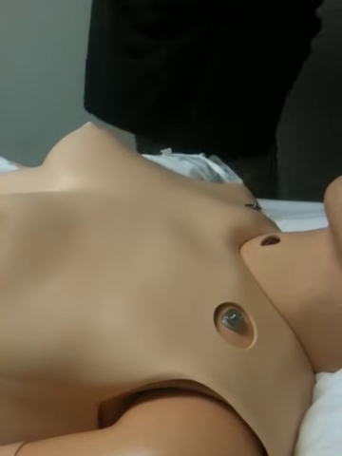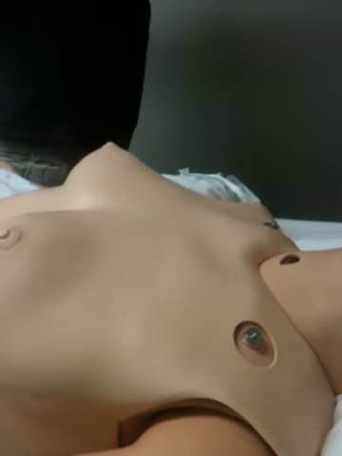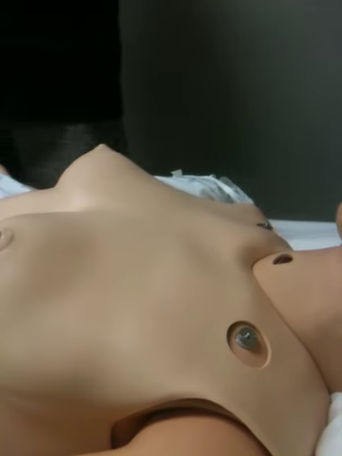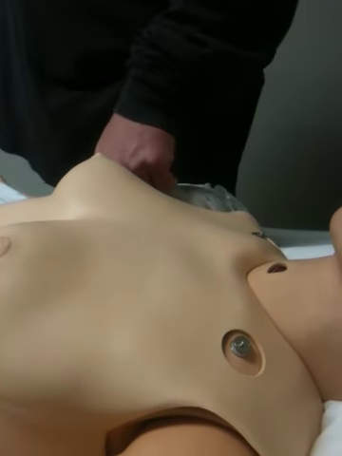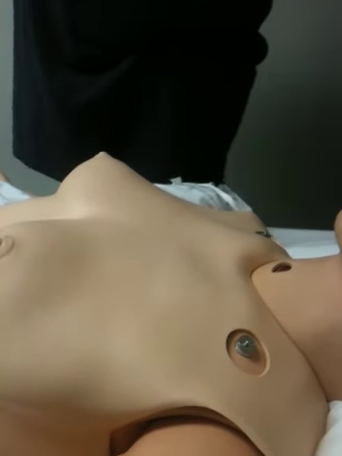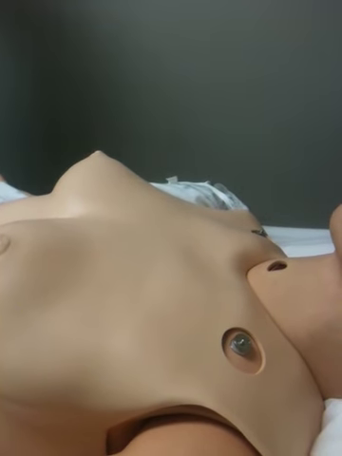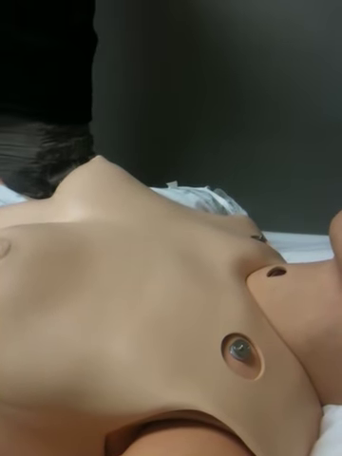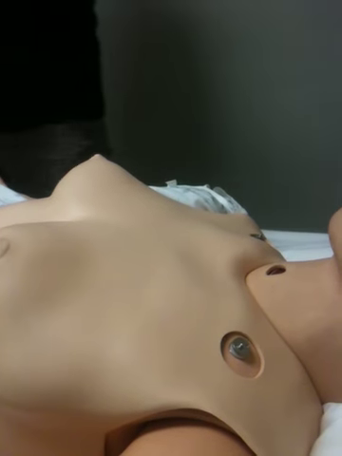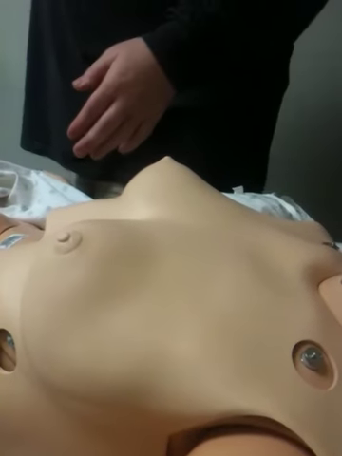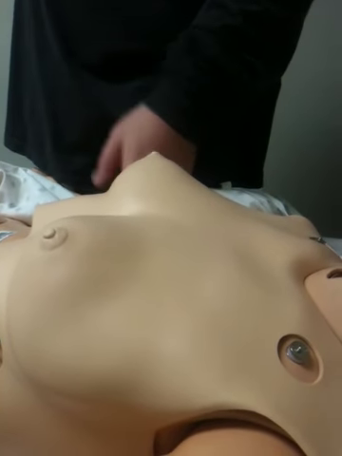A flail chest and paradoxical motion almost go hand in hand. That is when you have more than three ribs broken on one side, and that side sucks down when you breathe in. You're going to notice it right away. They recommend using a sandbag to keep it stable. I've never seen it done, but they recommend it.